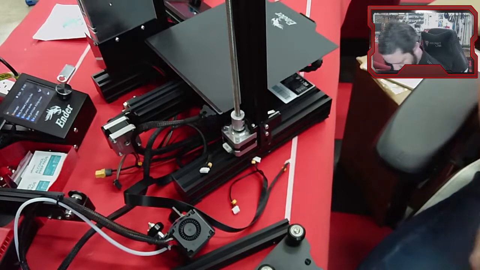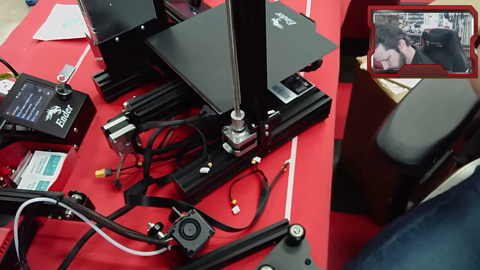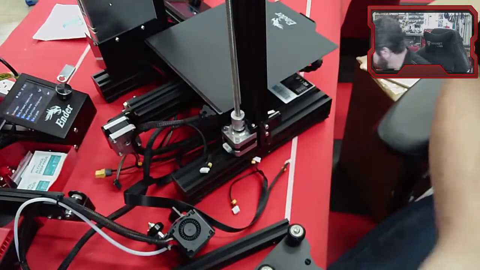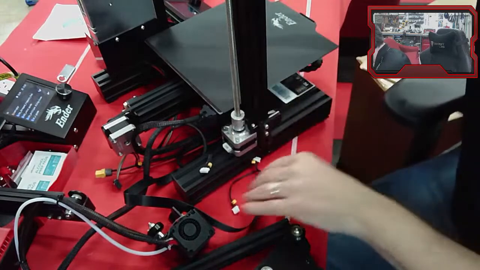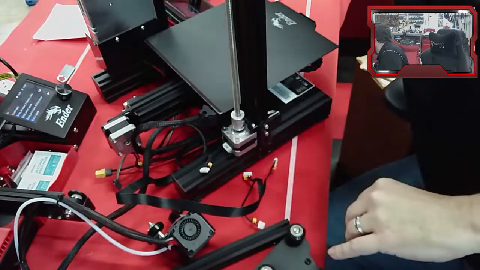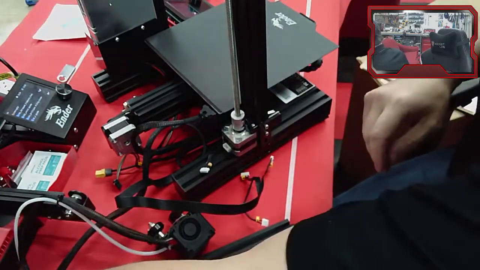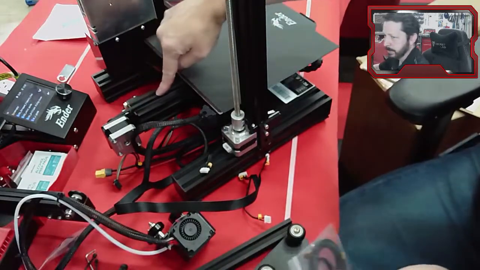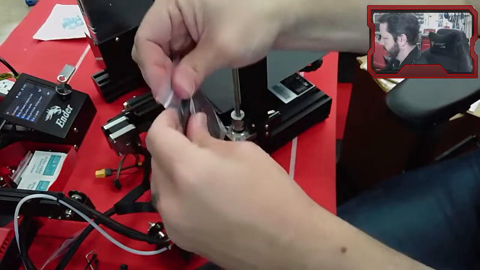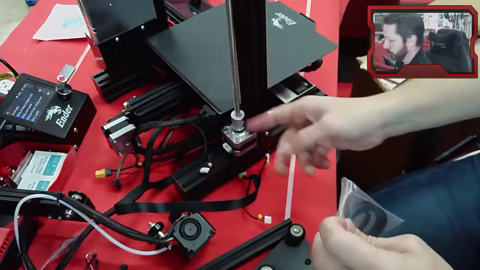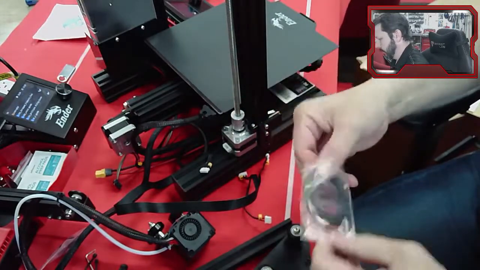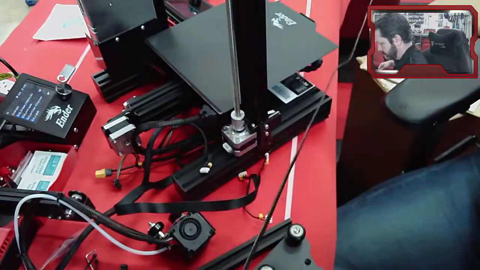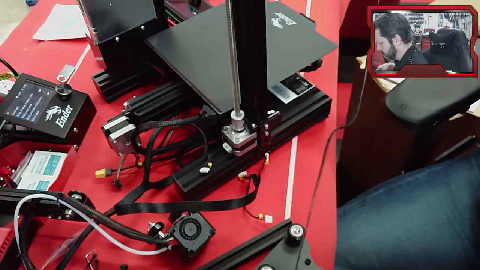Oh no, we got to do the belt. Gotta wipe that off. All right, so the belt was in the bag. Here it is. It's in its own little bag. So the belt for the Y-axis is already installed down here, but this one for the X is not. And the Z uses this lead screw. So here's the belt. It already has these little fittings on the end. Oh, wow.